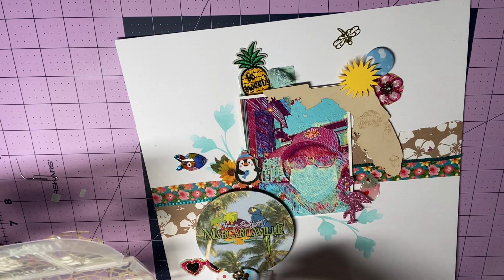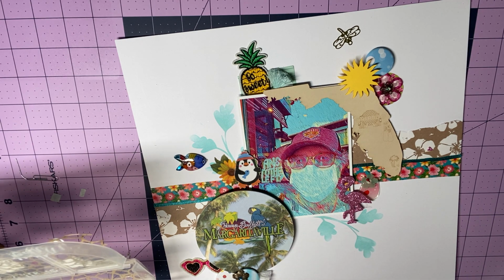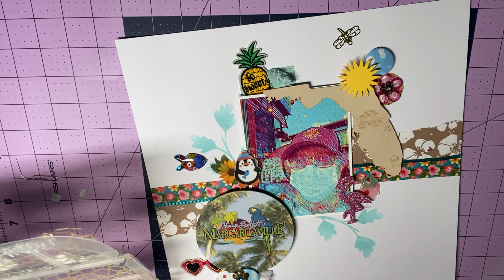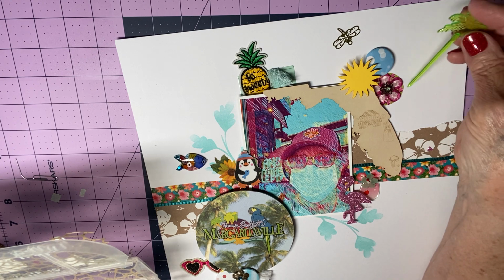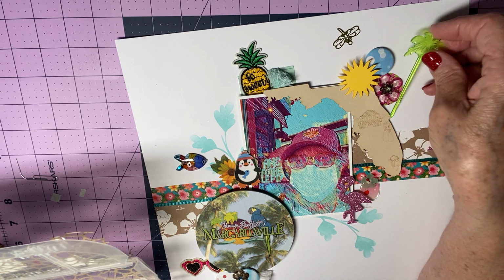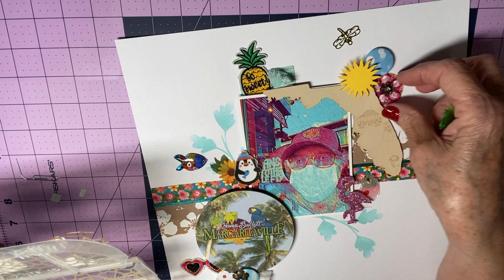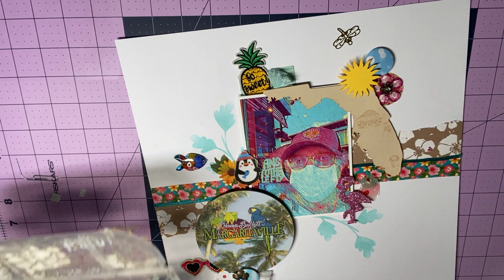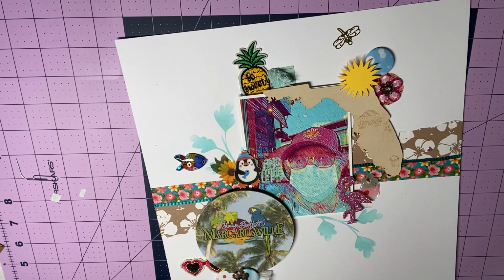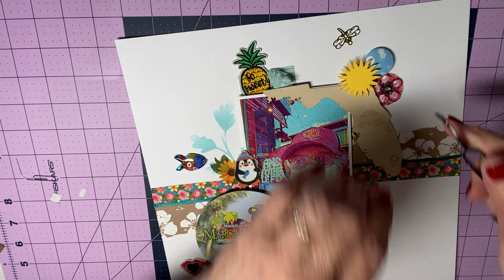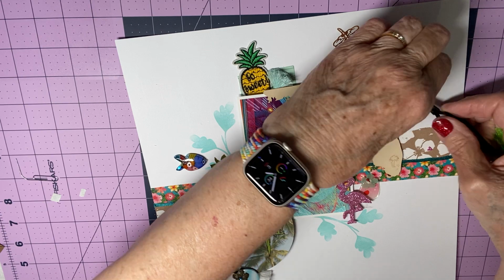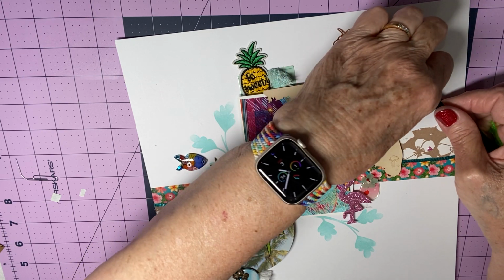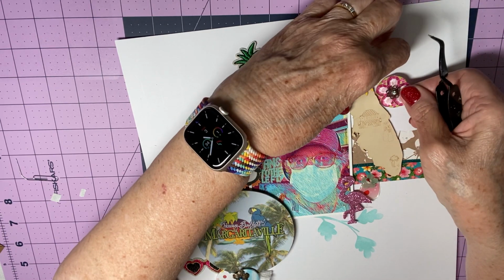Ooh, JoJo has included a palm tree drink stirrer. Maybe I like that better than the pink flower. Although the pink flower seems to really be happy there.